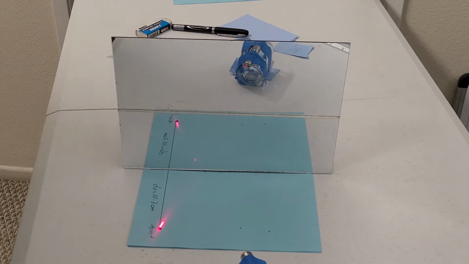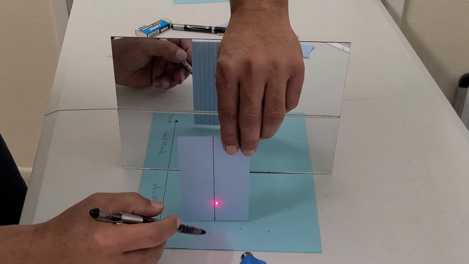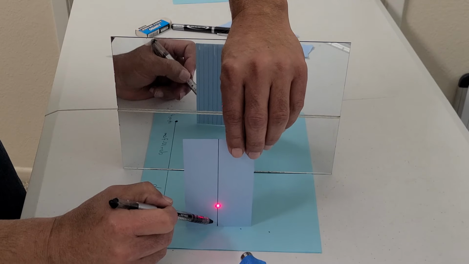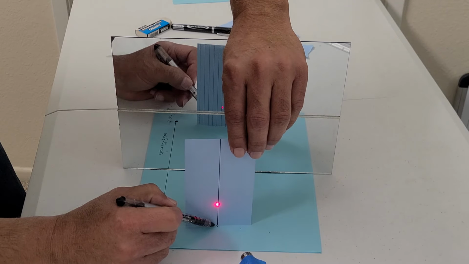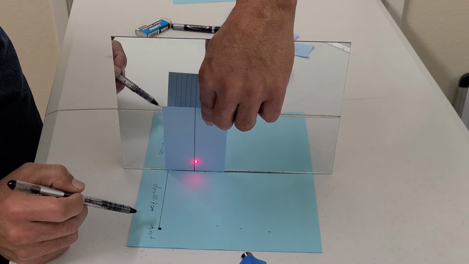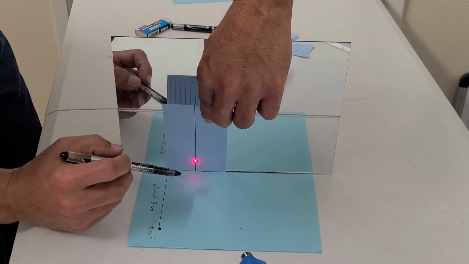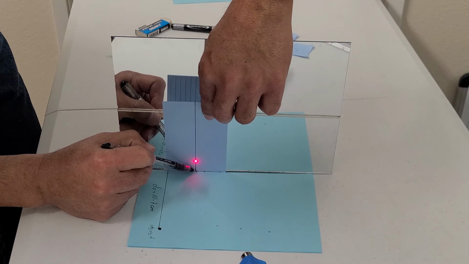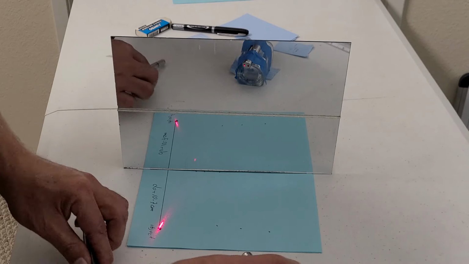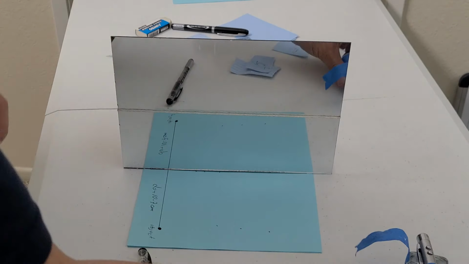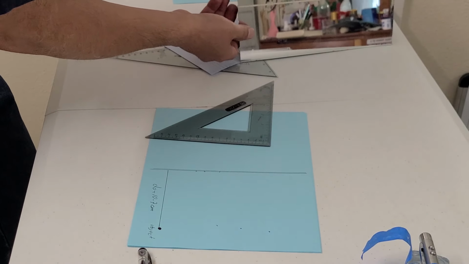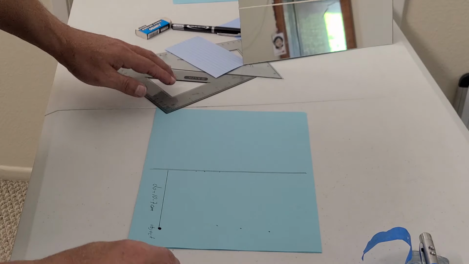One more time. Let's try to trace the path right on the paper. Perfect. Around here. Now by the mirror right here. Great, great. I can't believe it. Okay, right there. Now for you at home, you get this point, and let me give you the position for each point, and you can recreate this experiment at home.